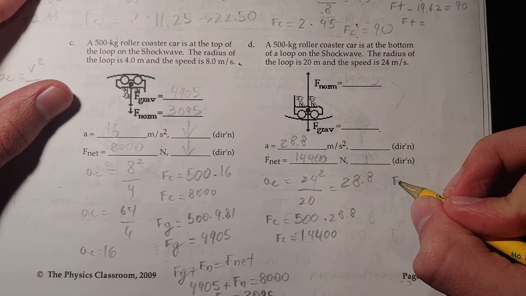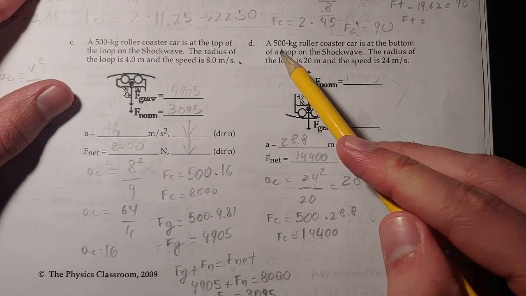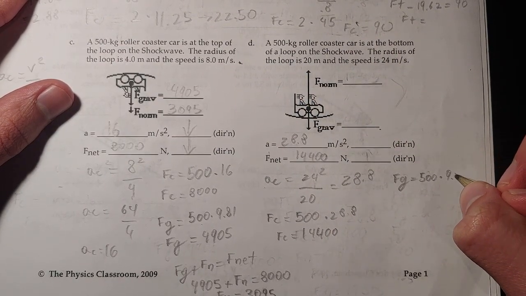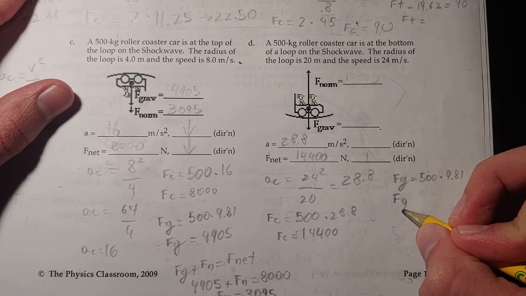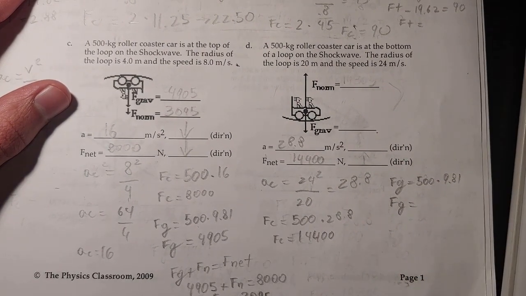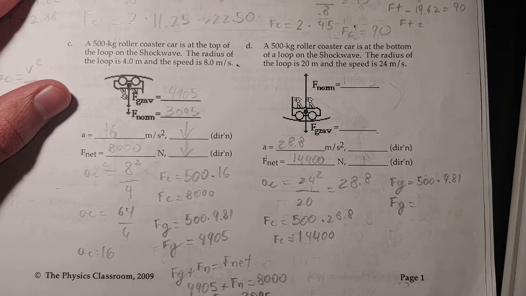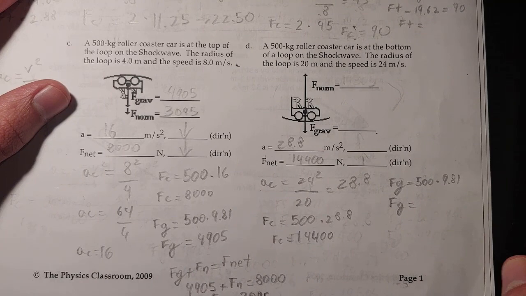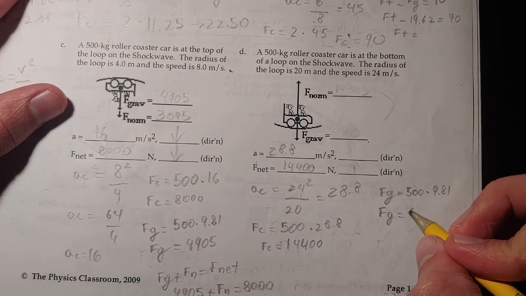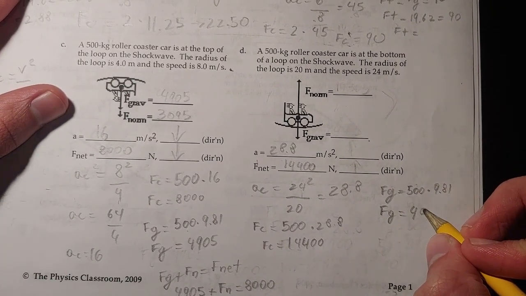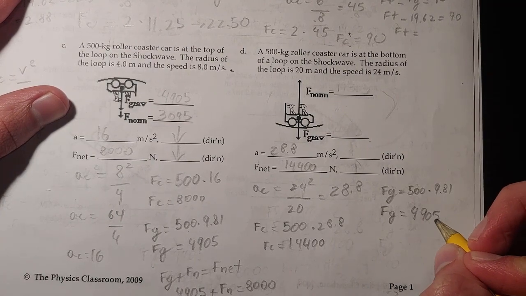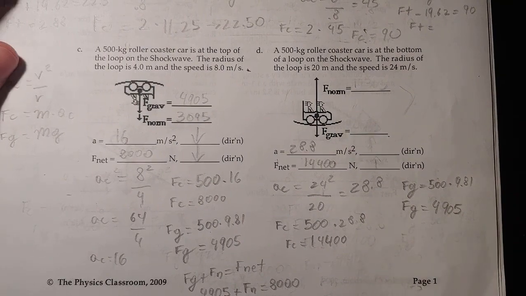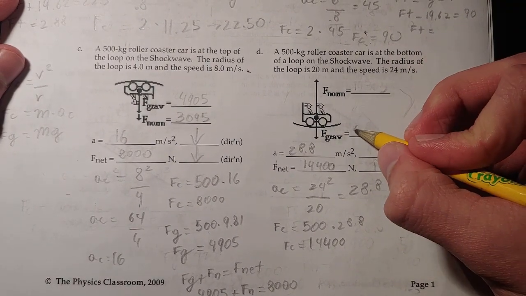So Fg equals the mass, 500, times 9.81. And that is equal to 4,905. It's the same as before because we have the same mass. So it goes here.